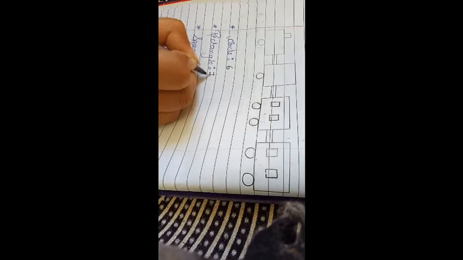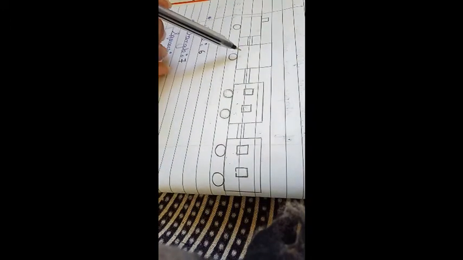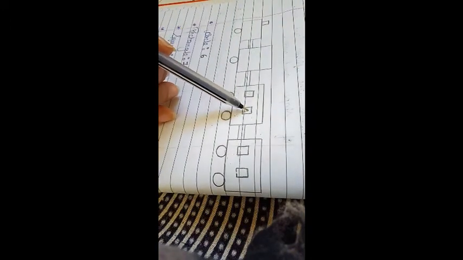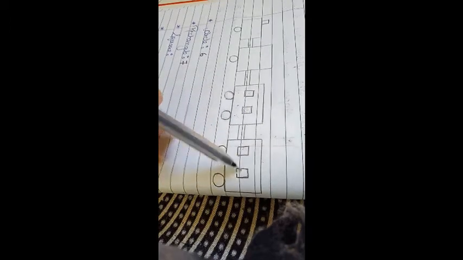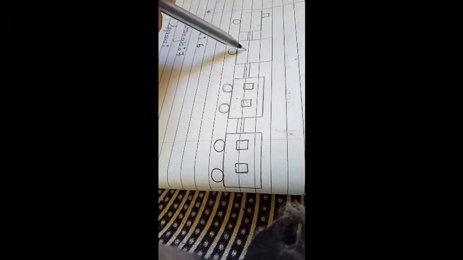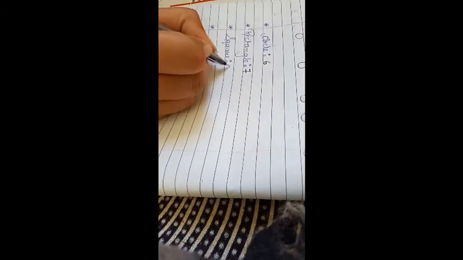Okay, now our next shape is square. It is our next shape, square. Okay, so you have to count squares in this picture. So 1, 2, 3, 4, 5. How many squares are there in this picture? 5. 1, 2, 3, 4, 5. So I will write here 5 in front of square.